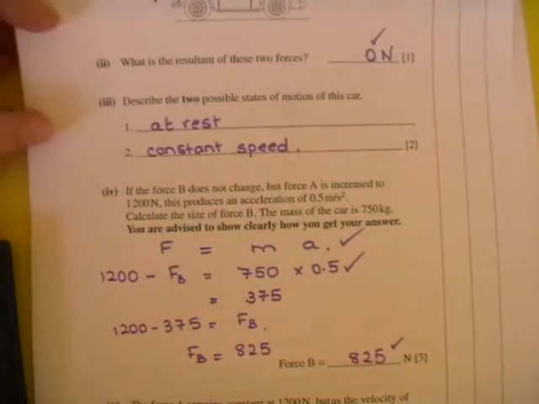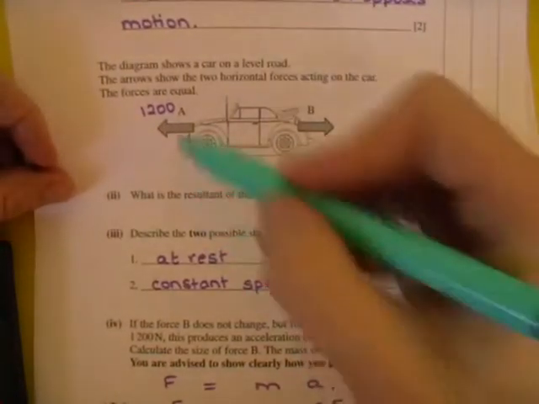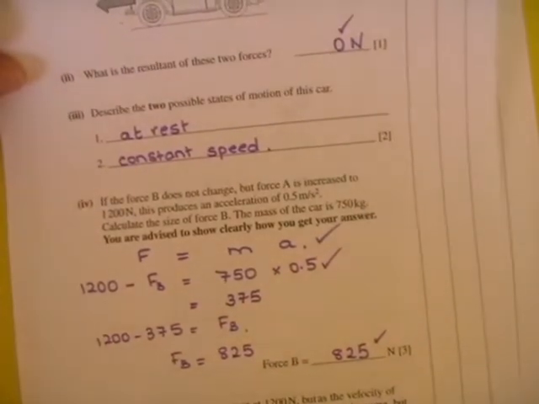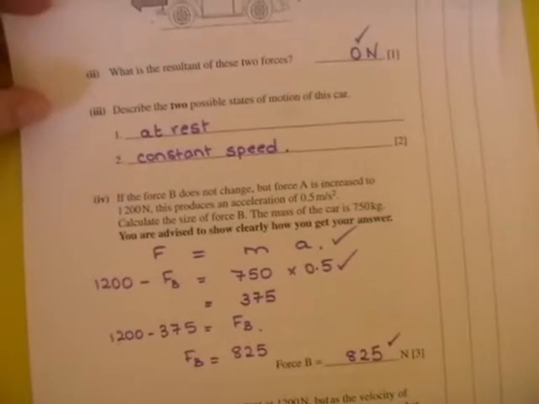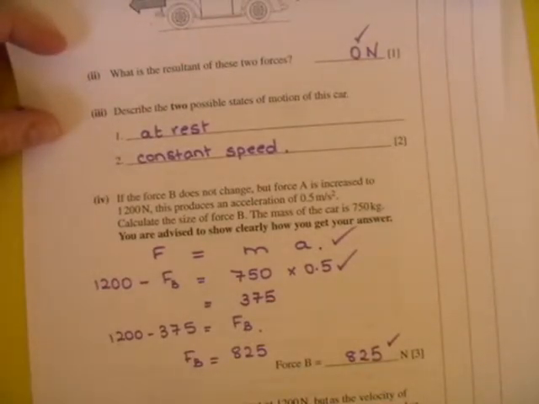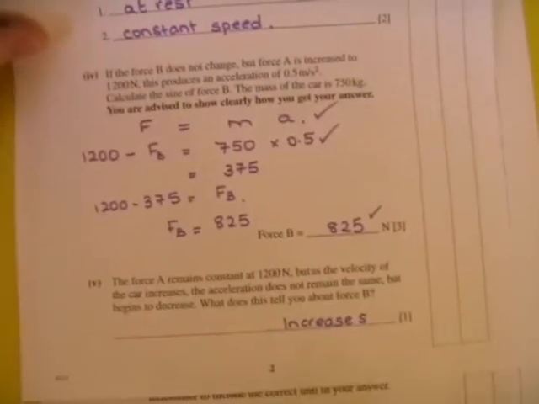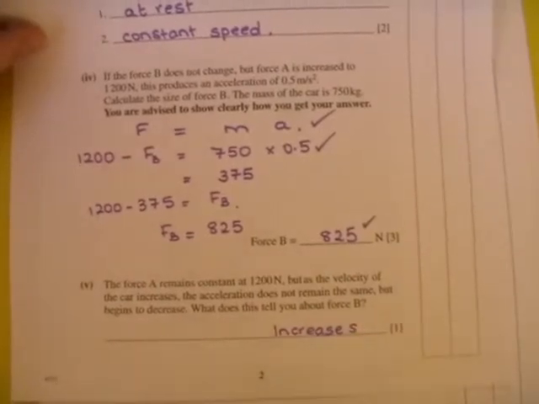Force A remains constant at 1200 newtons, so force A was this forward force. But as the velocity of the car increases, the acceleration does not remain the same, but actually begins to decrease. What does this tell you about force B? If the acceleration is getting smaller, then FB must be increasing. So force B must be increasing.